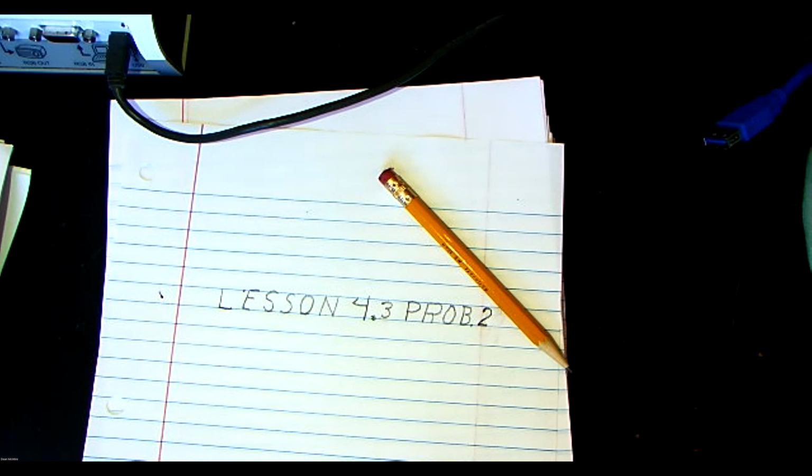This is lesson 4.3, problem 2. So let's look at the problem.